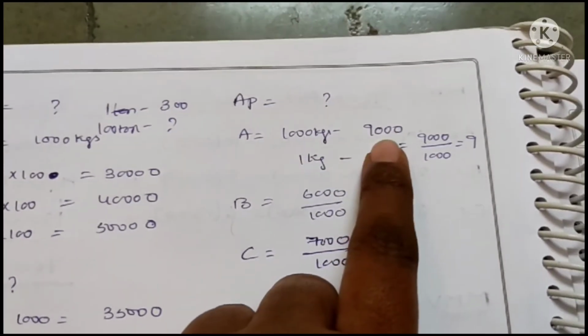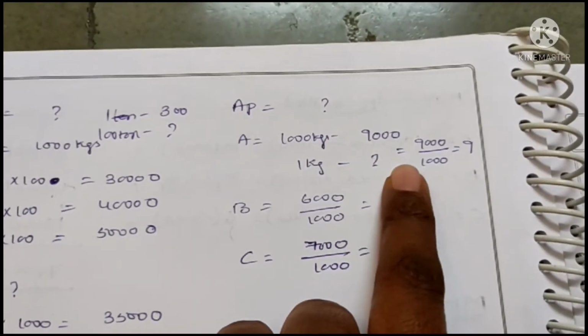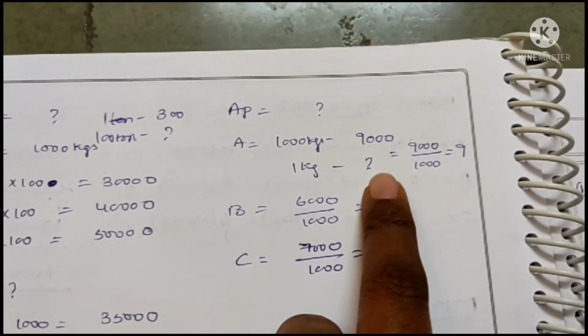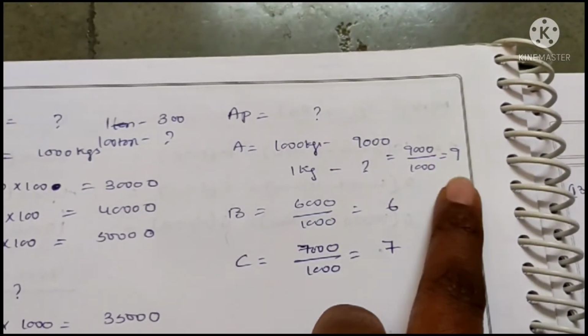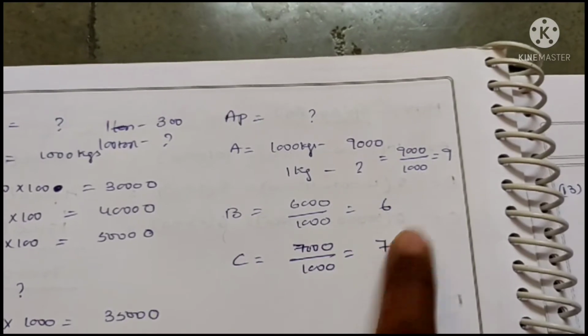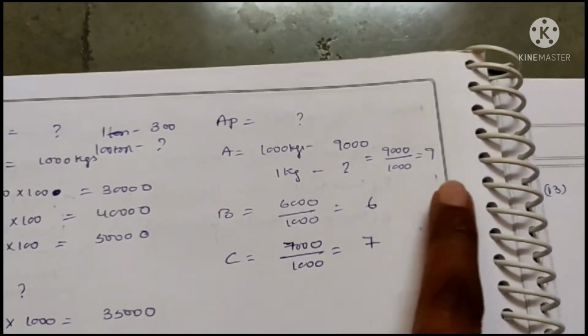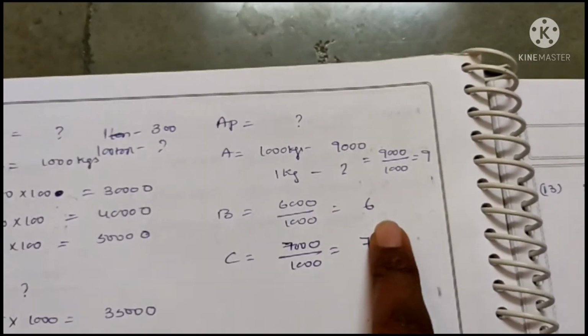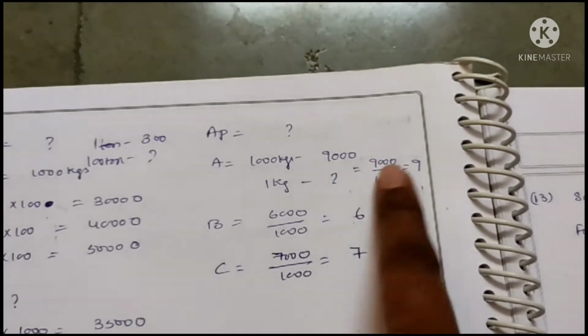So 1000 kgs is equal to 9,000, which means for 1 kg how much? Tons we are converting into kg here. So 9,000 divided by 1000 is 9. 6,000 divided by 1000 is 6. 7,000 divided by 1000 is 7. Per kg we got here. What we have done? We have converted into kgs. Per kg we have formed.